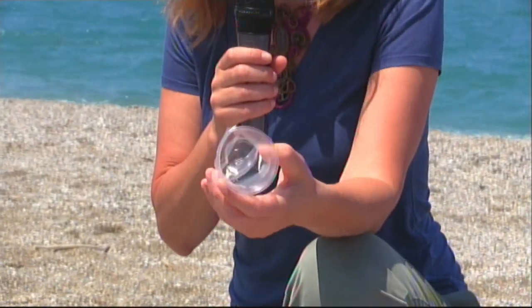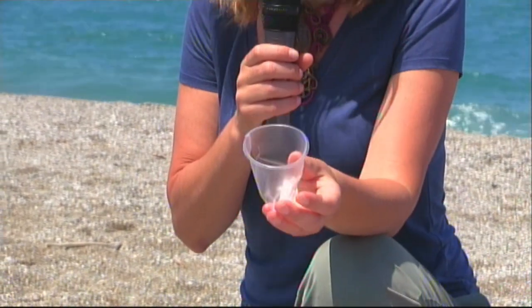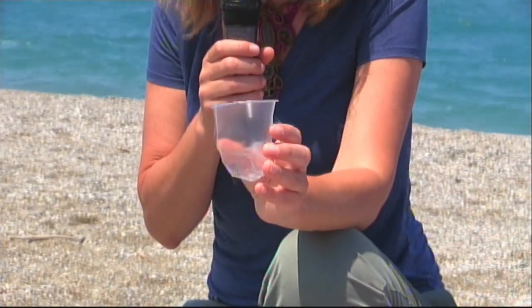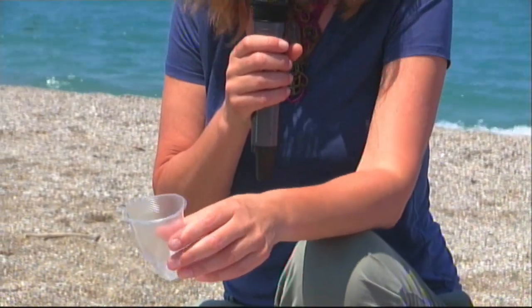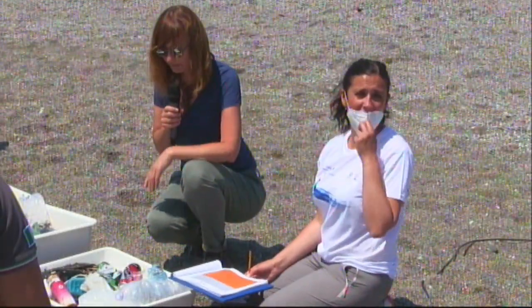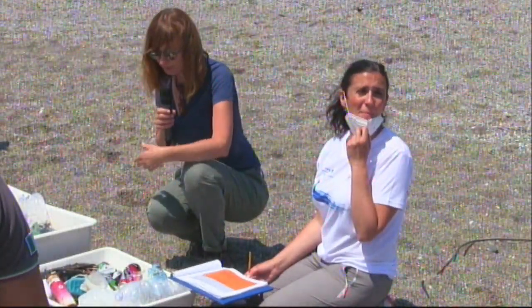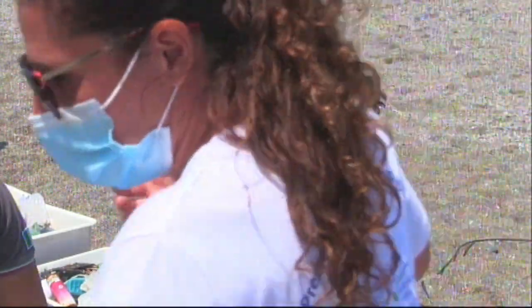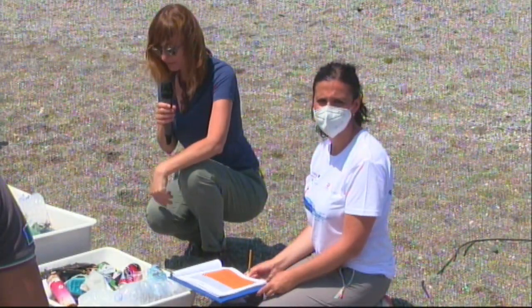But fortunately, because of the single-use plastics directive, this will soon be changing, and I have been very happy to see that a lot of people nowadays go with their reusable cup to the coffee-to-go shops and take their cup of coffee. So this is another major item that has been frequently encountered, and we hope in the future it will cease to exist, at least on the coastline.